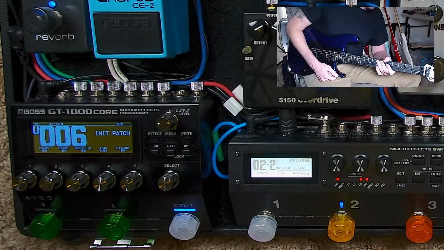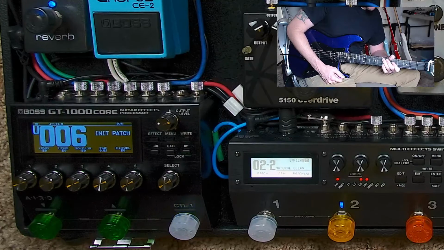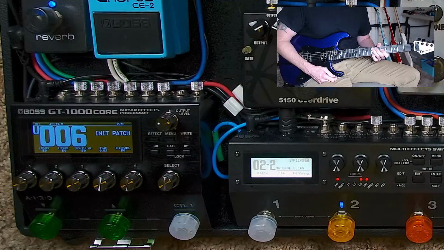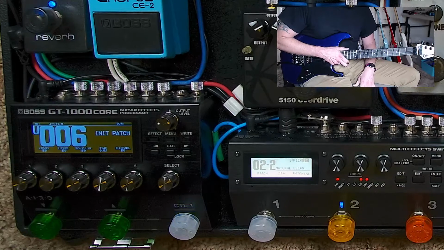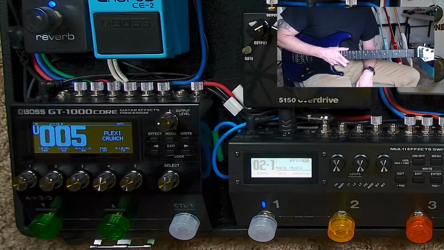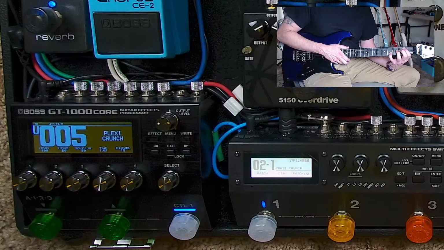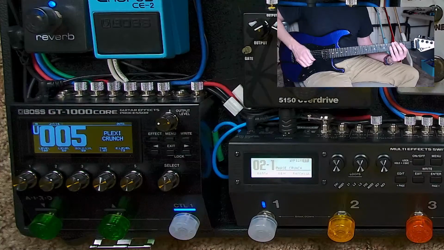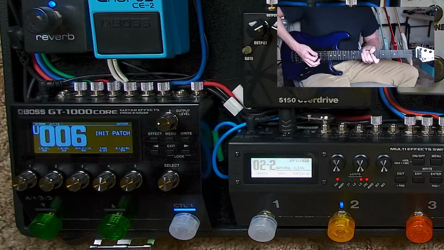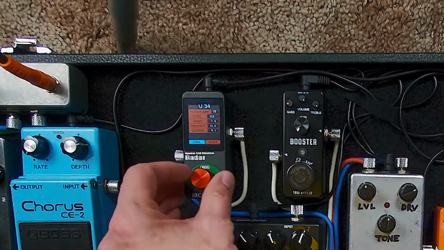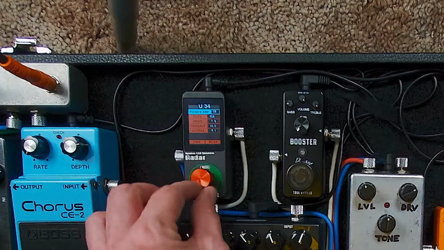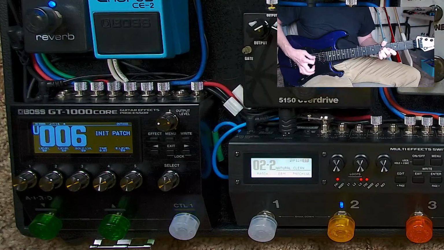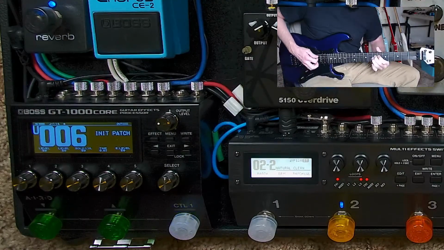I feel like with the EVH, the Mooer Radar, at least with the settings I currently have, there's kind of odd frequency peaks and scoops instead of a more balanced frequency spectrum. And I think I've got that more balanced on the GT-1000CORE because there's all those EQs. I can bump a certain frequency by 1 decibel here and there, to get it slightly tweaked. Let's check real quick how much this power amp sim is doing here. Here's the power. Turn it back on.